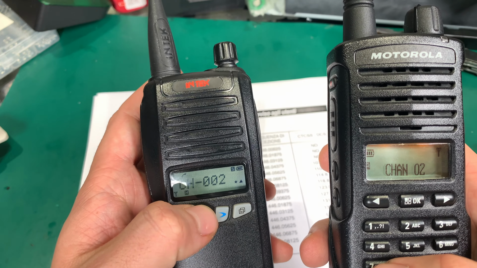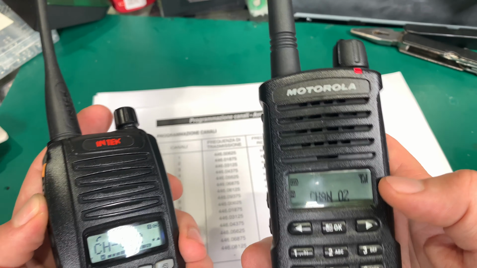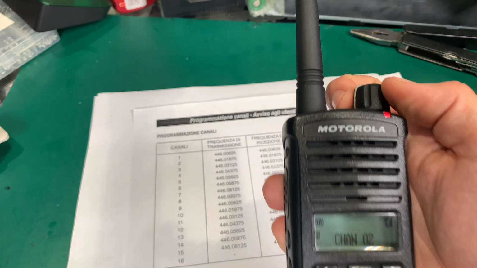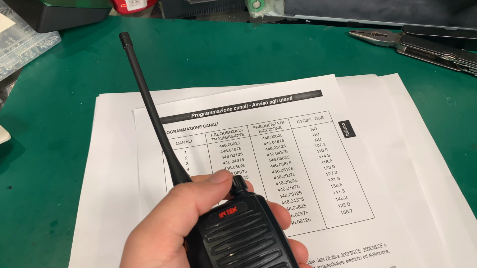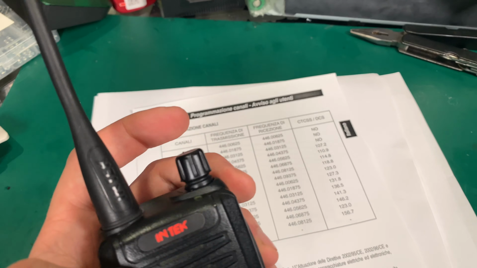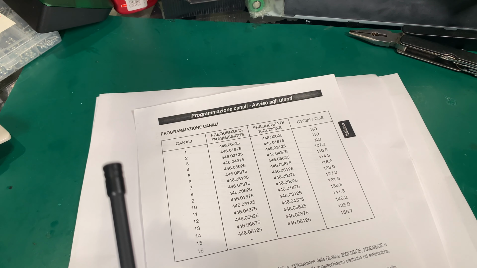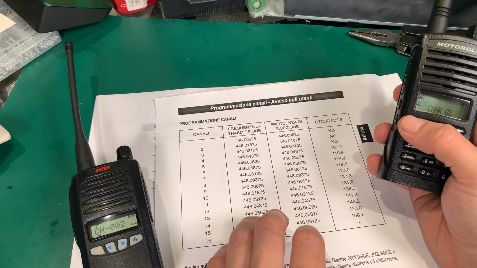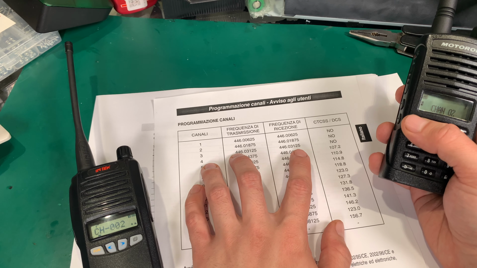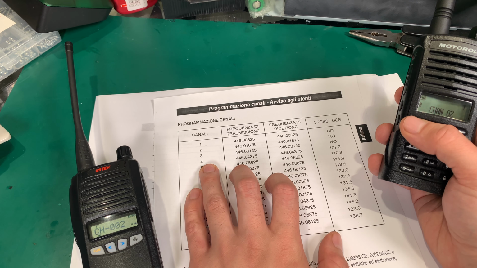Going to channel 2, testing radio check. Testing radio check. As you can see, working perfect. I'm going to skip channel number 3 because it will be exactly the same.